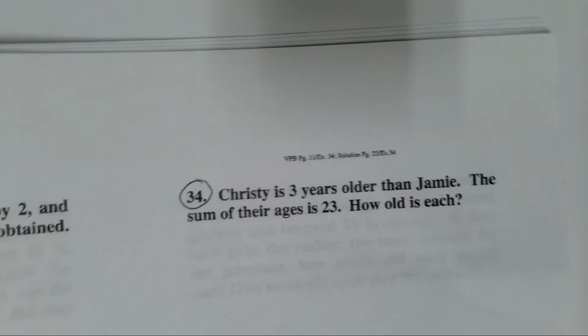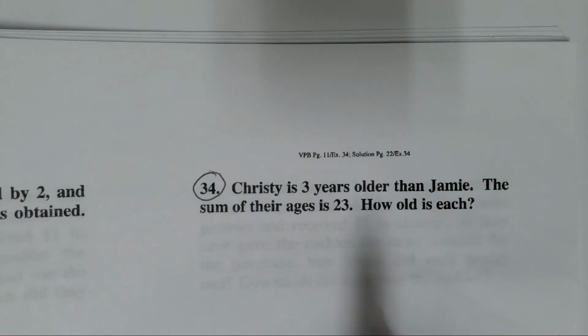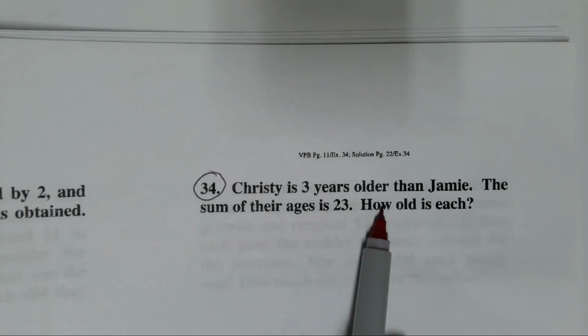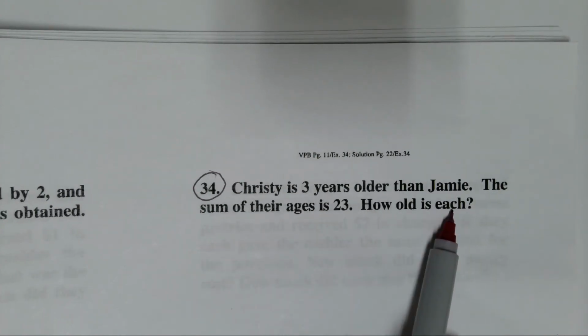These are going to be age problems that we're starting now. So Christy is 3 years older than Jamie. The sum of their ages is 23. How old is each?